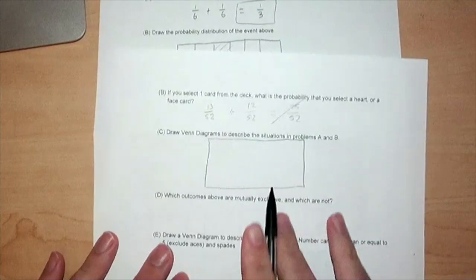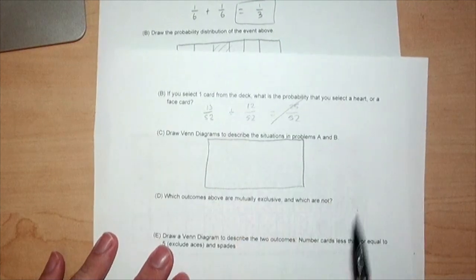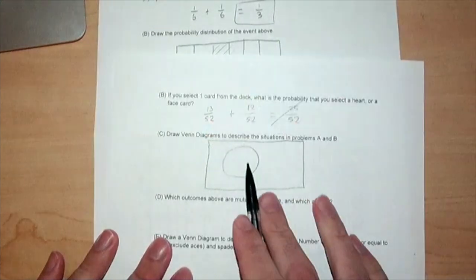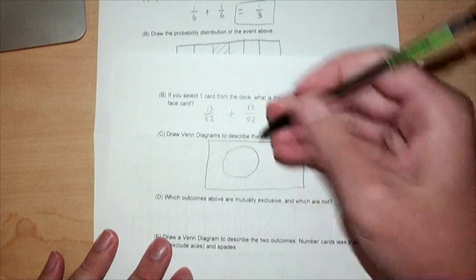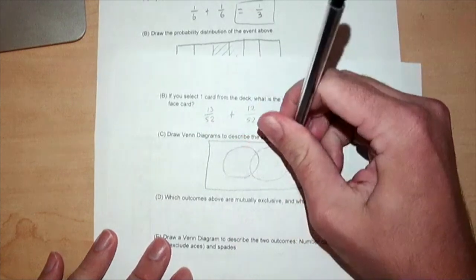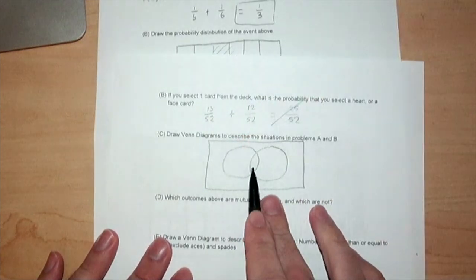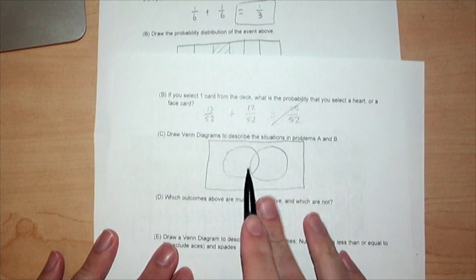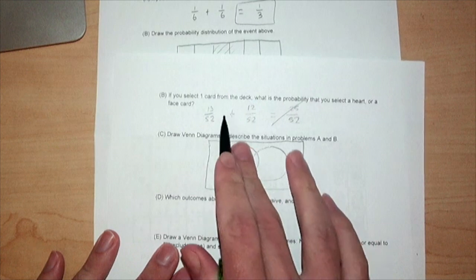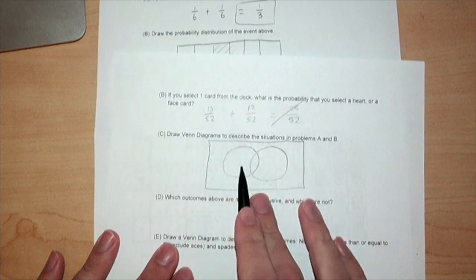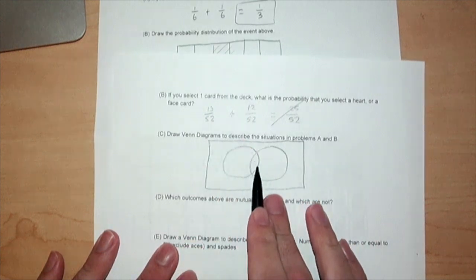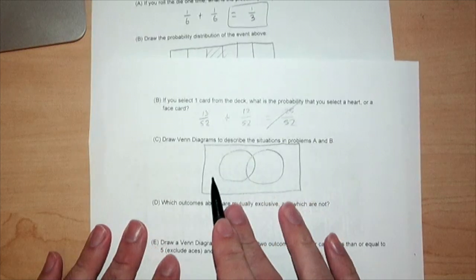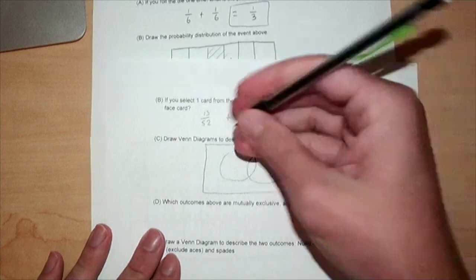So think that if this is all the cards in the deck, there are face cards and there are hearts. But then there are cards that are both face cards and hearts, okay? So if you ever see a Venn diagram in probability, it means that some of your outcomes could intersect, okay? You could have both and you could have neither, right? There are a lot of cards that wouldn't fit in either of my 2 circles because they aren't a heart or a face card.